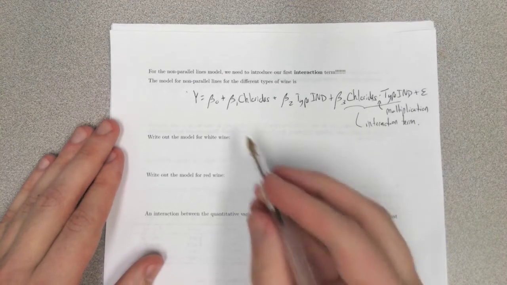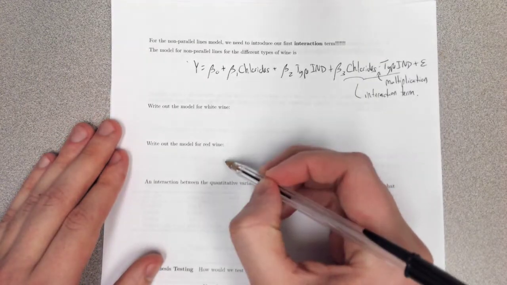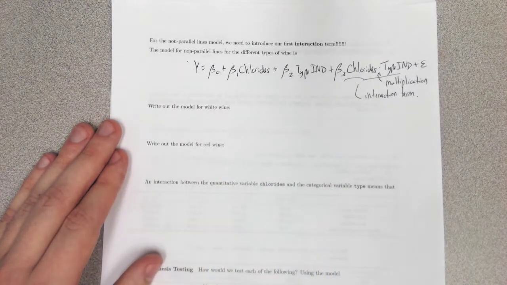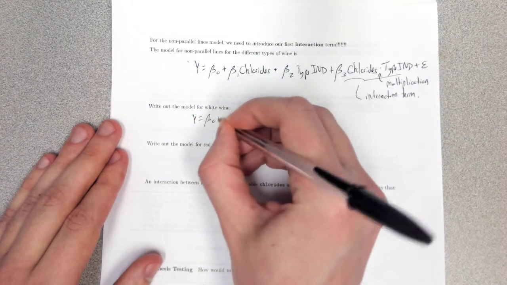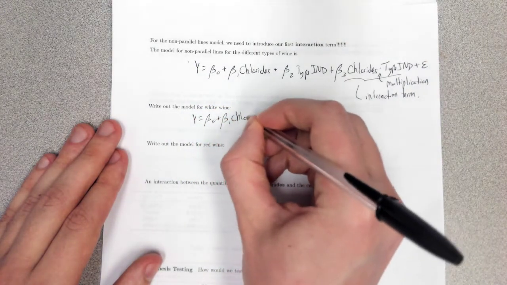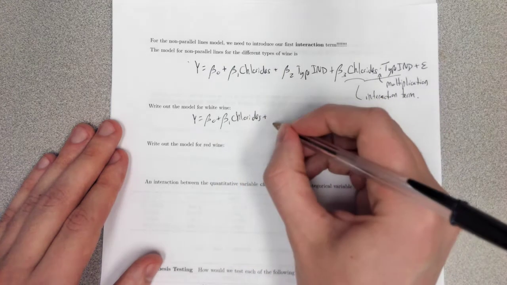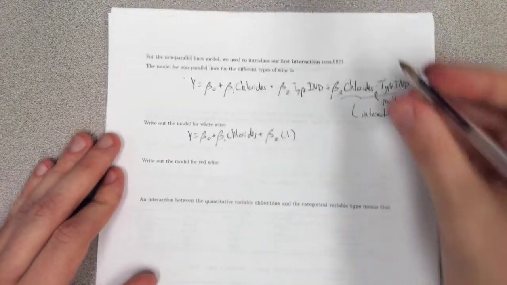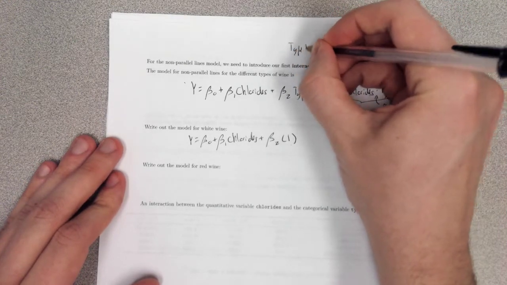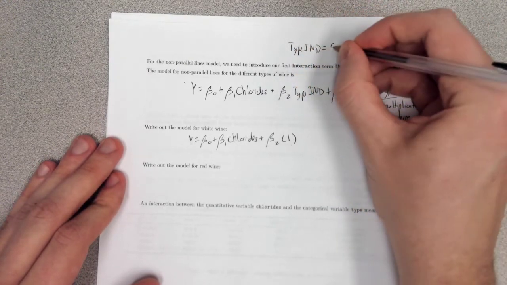And so let's go ahead and write out this model for red and white wine and see why this model allows there to be not only different intercepts between the two types, but also different slopes. And so for white wine, just based on how we defined our indicator, it was a 1 if the wine was white, and so I'll just redefine it up here just so that we could have it on the same page.